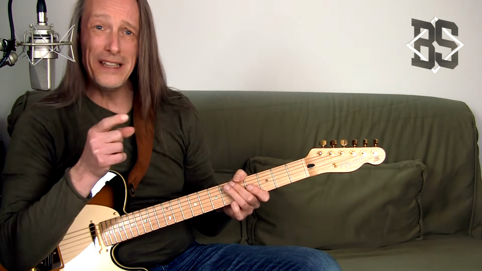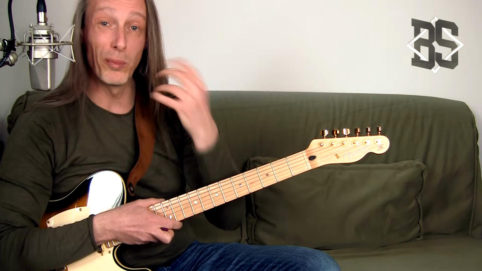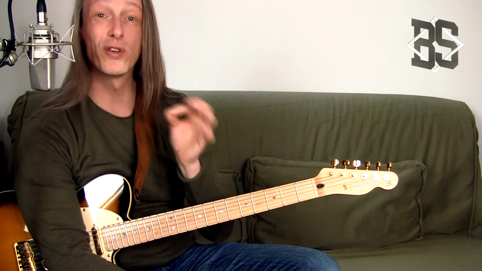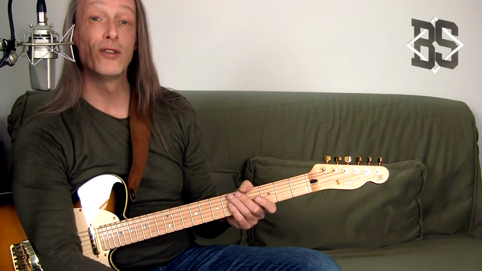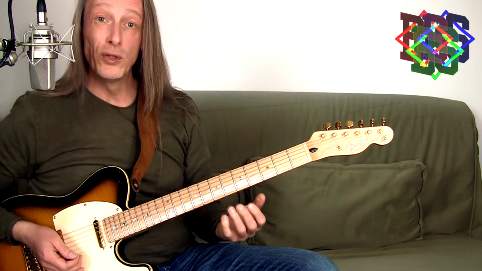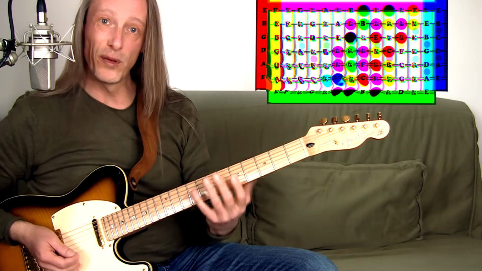Now I'm gonna show you an easy approach how you can integrate that into your playing, just thinking in your scale shapes. I'm talking about 3 notes per string patterns. The backing track in my intro demonstration was in the key of D Aeolian. I'm gonna use a 3 note per string pattern here in the 5th position.